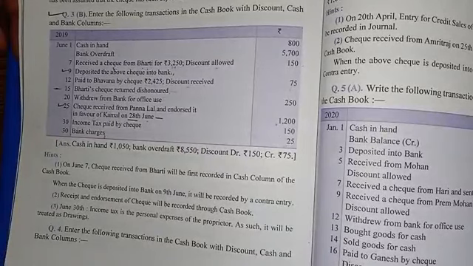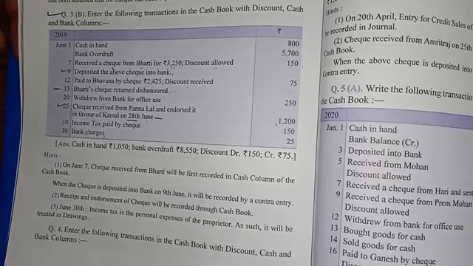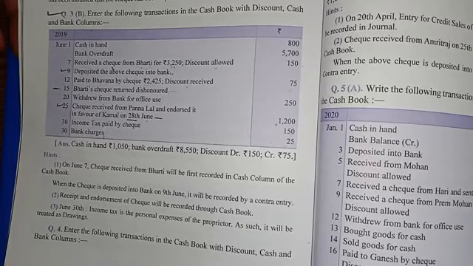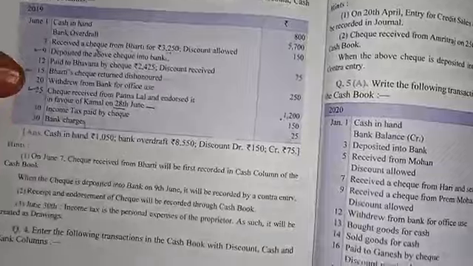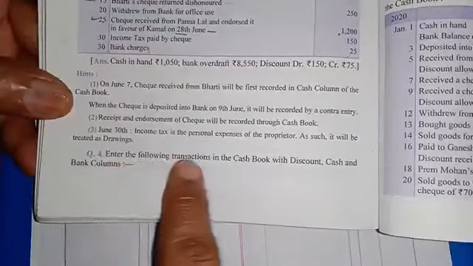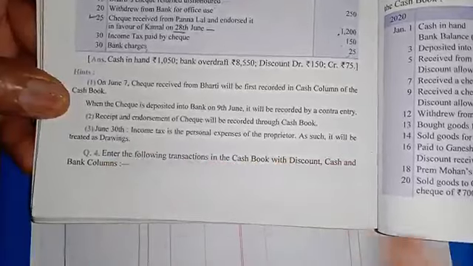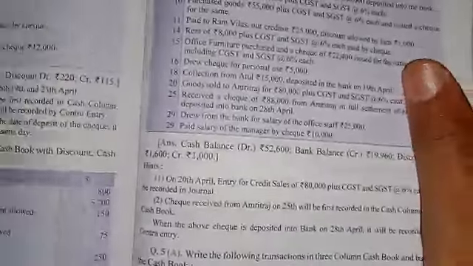We were studying the cash book chapter. There, question number 4 we are going to solve just now. You can take this question from page number 7.46. Question 4: enter the following transactions in the cash book with the discount, cash, and bank column. So it is a triple column cash book. Transactions are given on the next page.